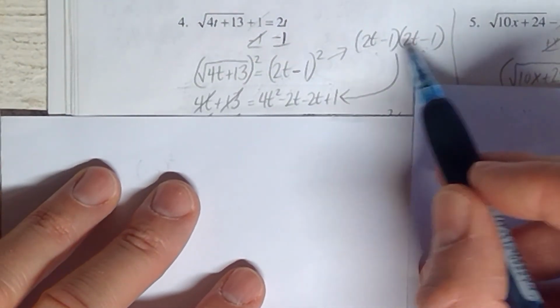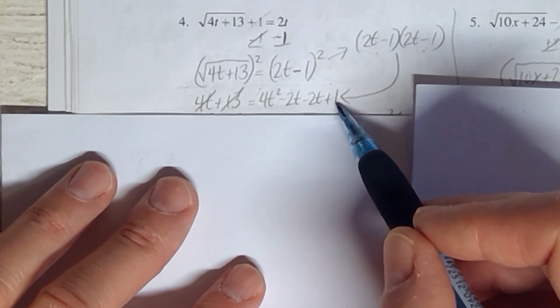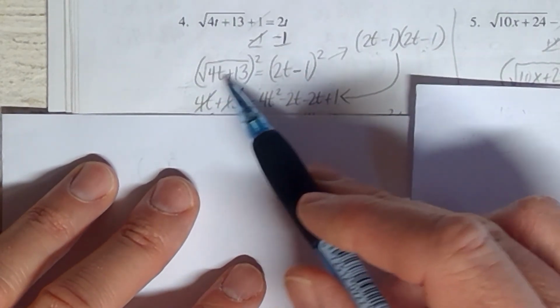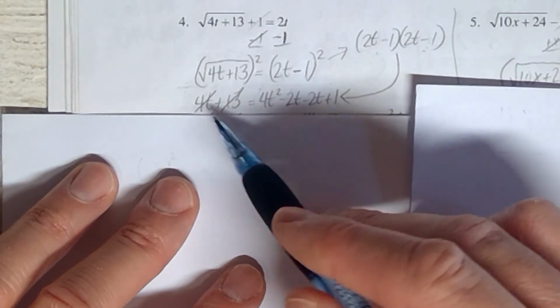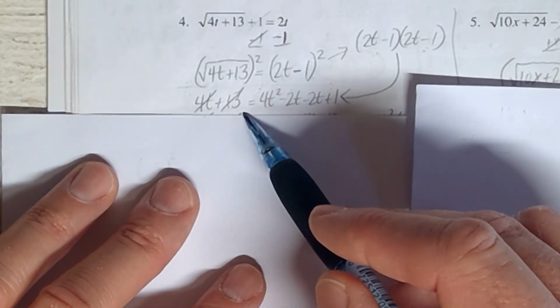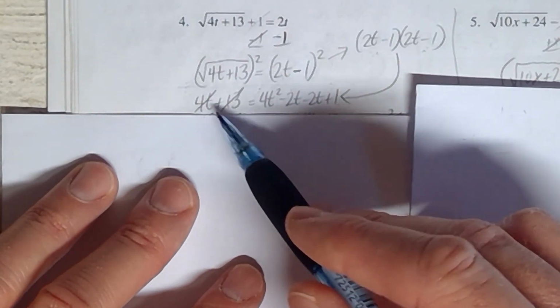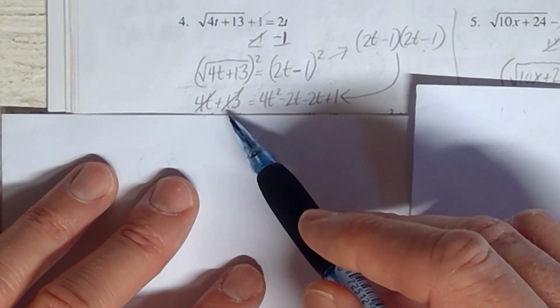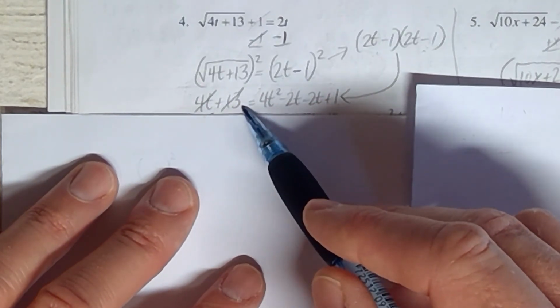All right, we multiply that out. We get 4 different multiplications just like before. This right here, the radical just cancels out, as you guys know. We get 4t plus 13. They're going to cancel in the next step. That's why you see those cancel marks right there. But that is 4t plus 13.